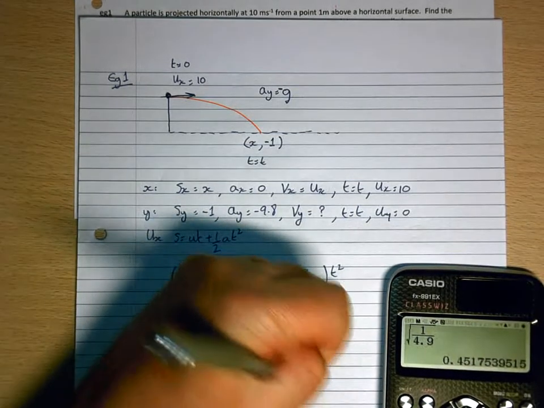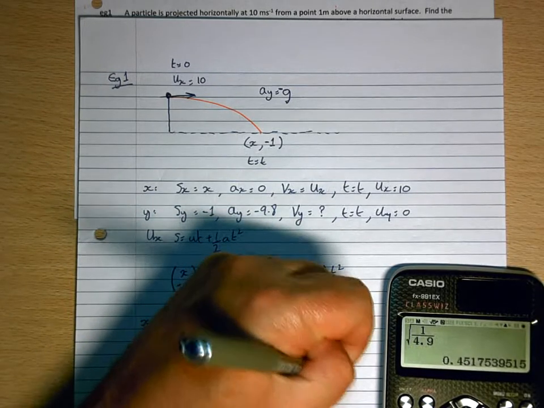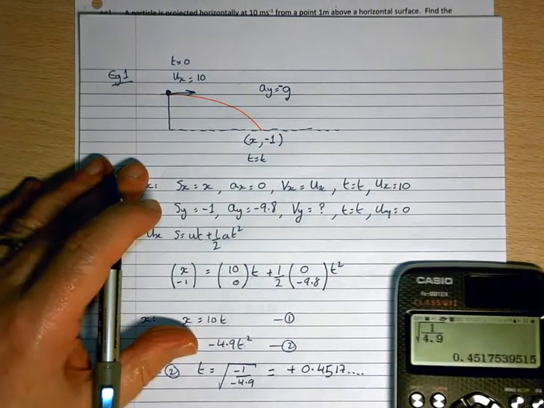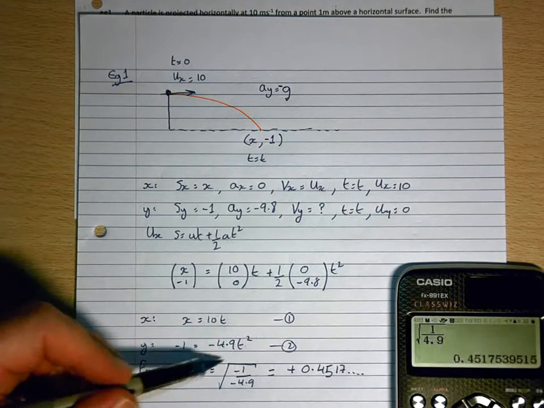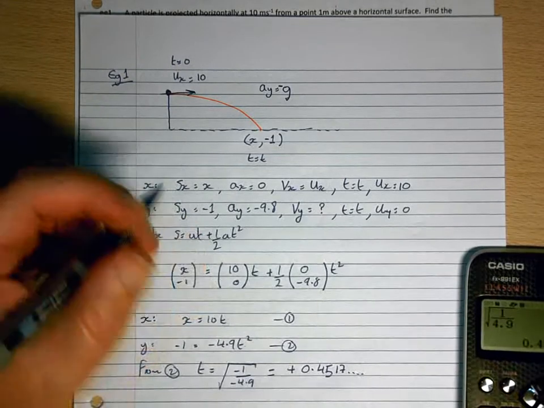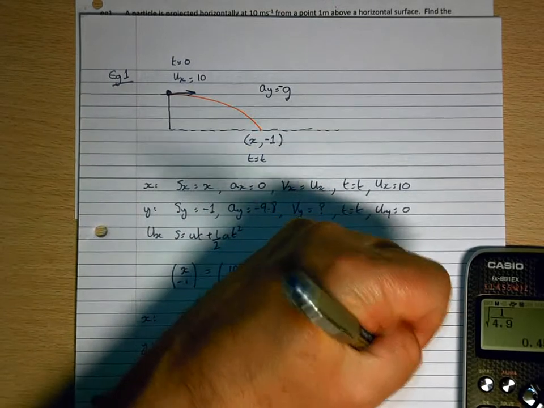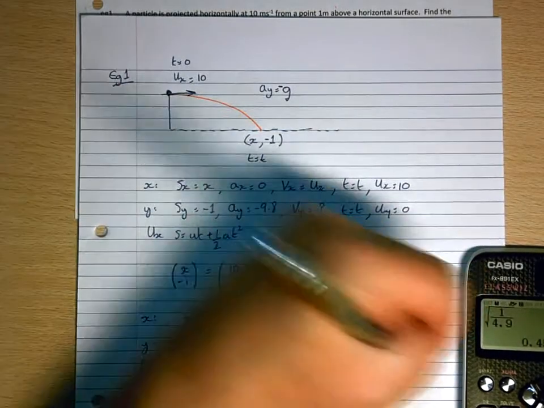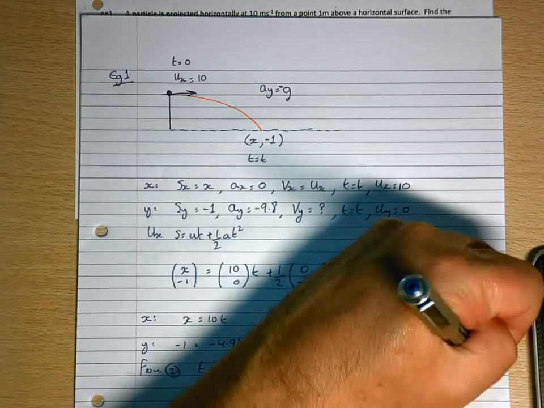So it's going to be plus 0.4517 and so on. Because this calculation has included a measure for acceleration due to gravity, which has been rounded to two significant figures, we should always give our answer correct to two significant figures. So our answer to 2 sig fig is going to be 0.45 seconds.